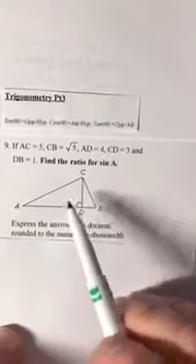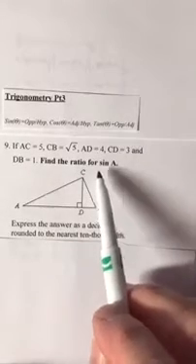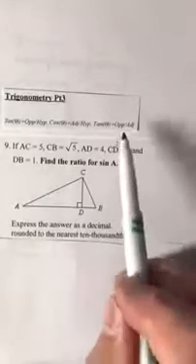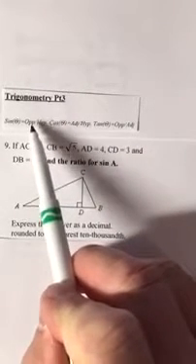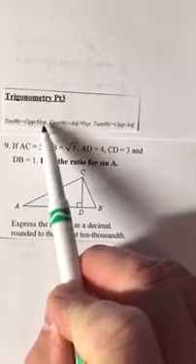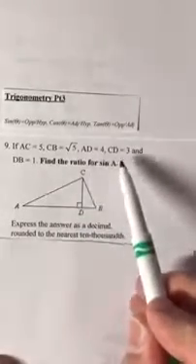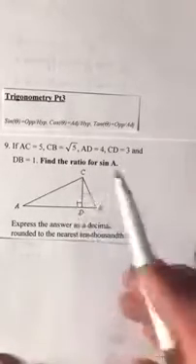Number 9. You can see the given information needs to get onto the diagram, and it's asking you to find the ratio for sine A. That's the fractional part, this part to the right of the equal sign. So I need to know what opposite and the hypotenuse is. So let's go ahead and put what we have on the diagram and go from there.